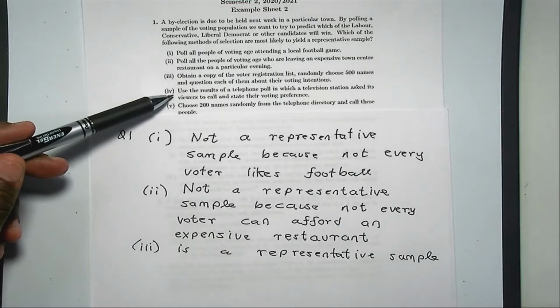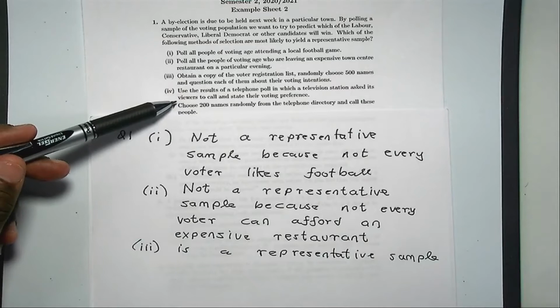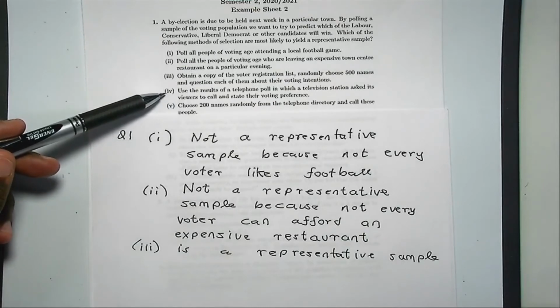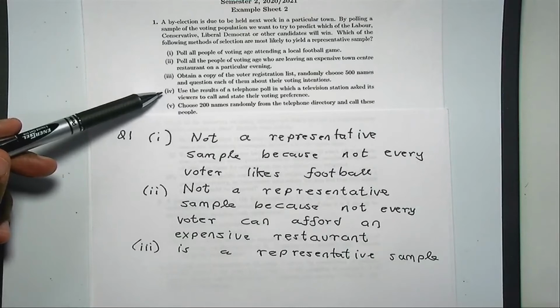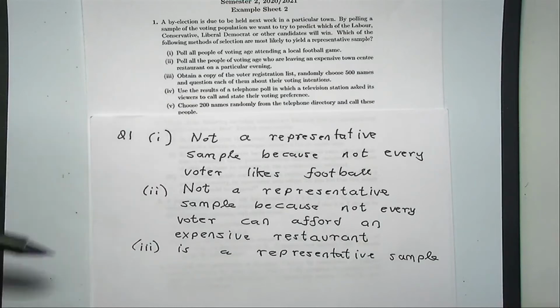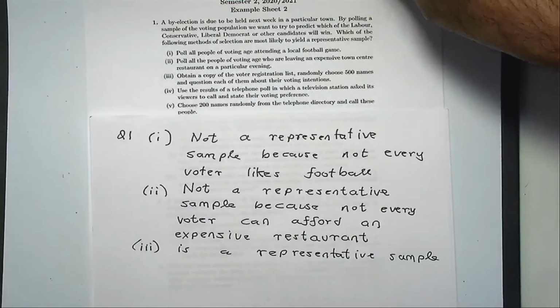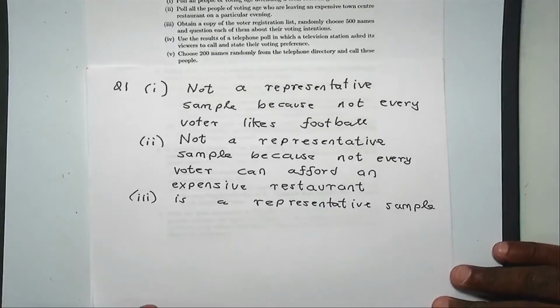Part 4, use the results of a telephone poll in which a television station asked its viewers to call and state their voting preference. This is unlikely to be a representative sample because not every voter may have a telephone. I know it's unlikely these days, but there are people who do not have a telephone. So let me write that down.